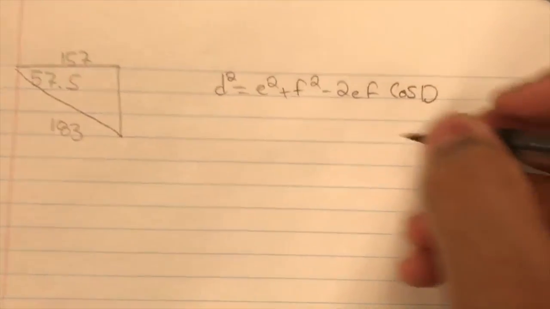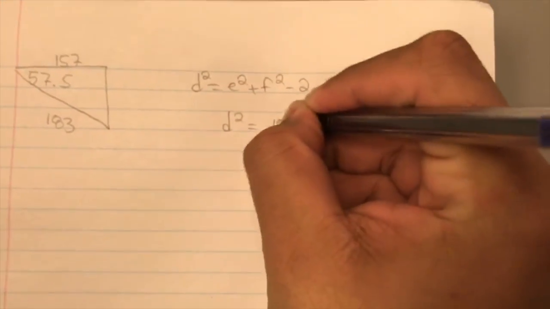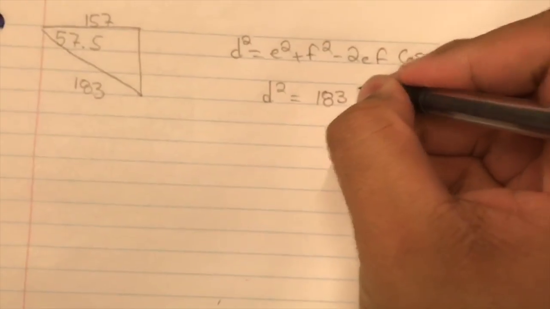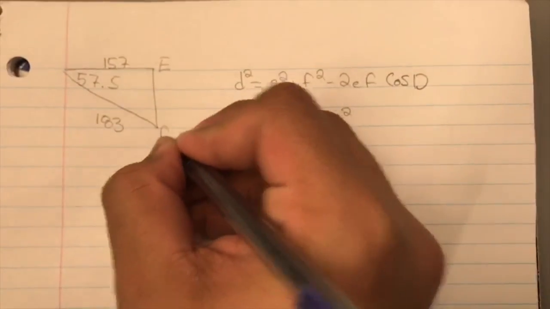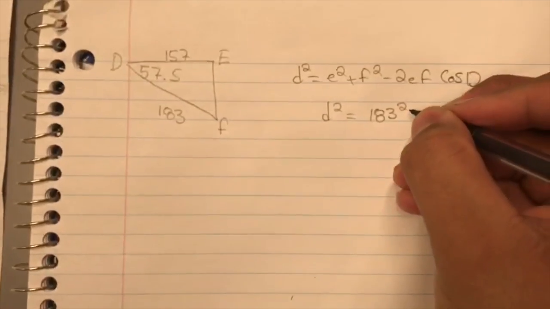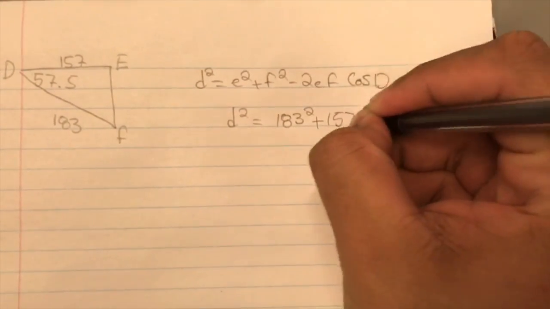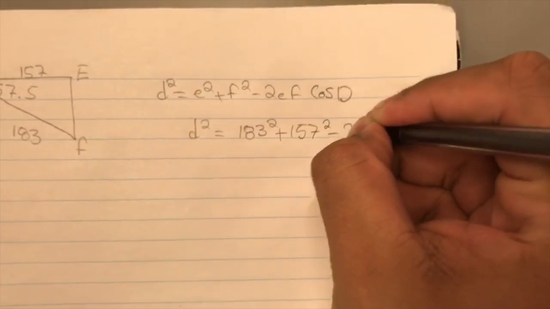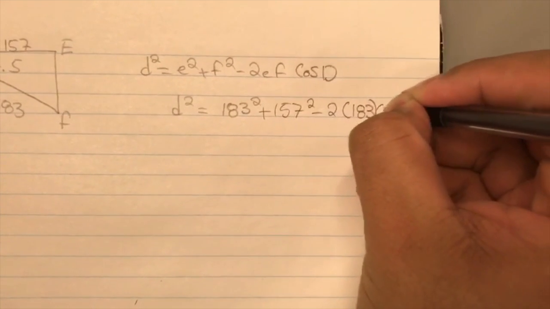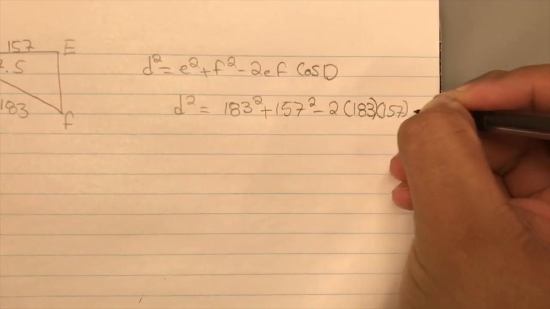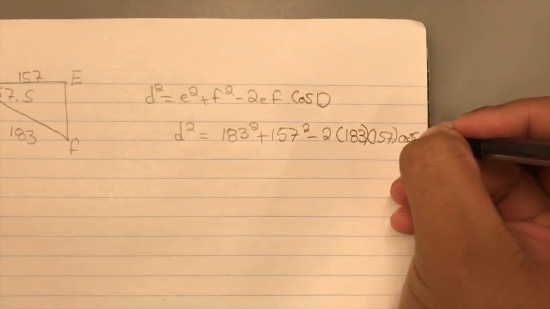So that's the formula, and now let's get into the question. So we put d squared equals 183, right from right there, squared. One thing I forgot to do here, which you should always do, is label your triangle. So d, and let's put 183 squared plus 157 squared minus 2 times 183 times 157 times cos 57.5.